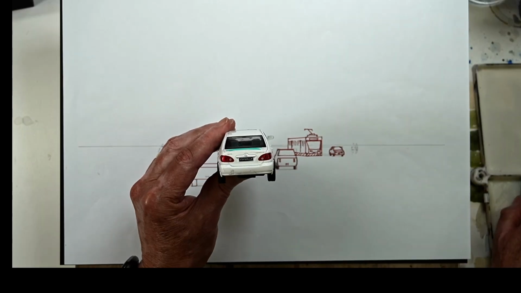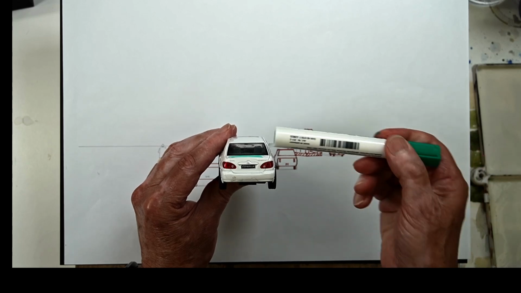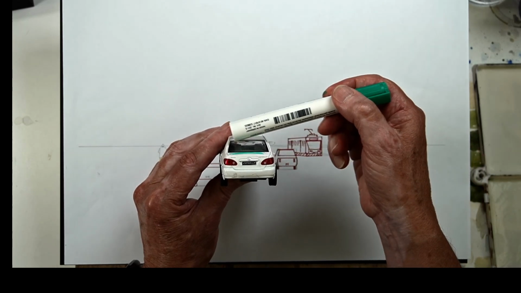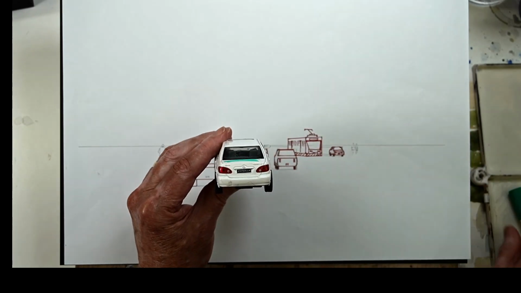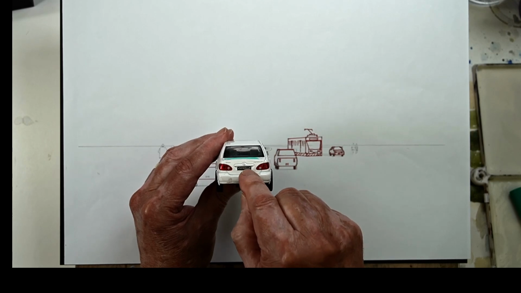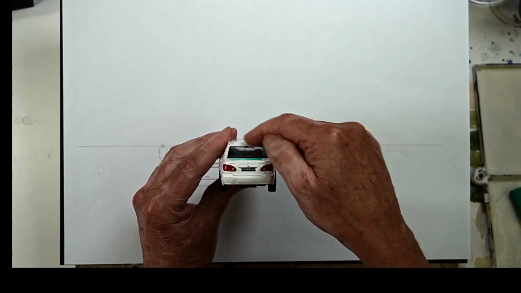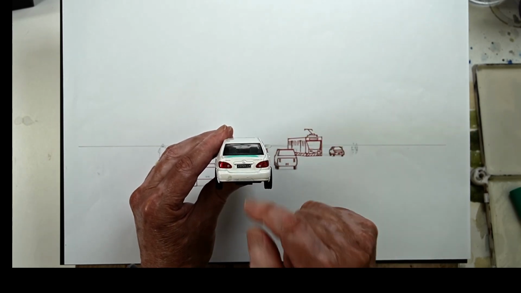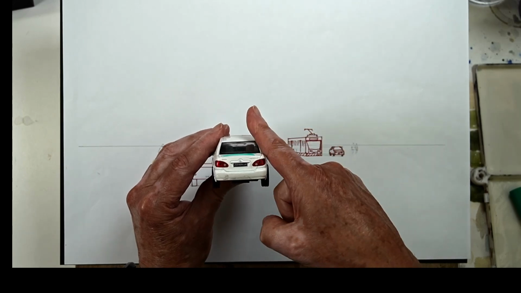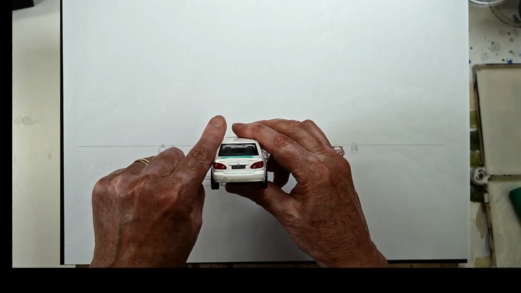One thing I want to point out is this shape here. If you're directly behind the car or in front of the car, the windscreen, whether it be the front or the back one, this angle here will equal that angle there.